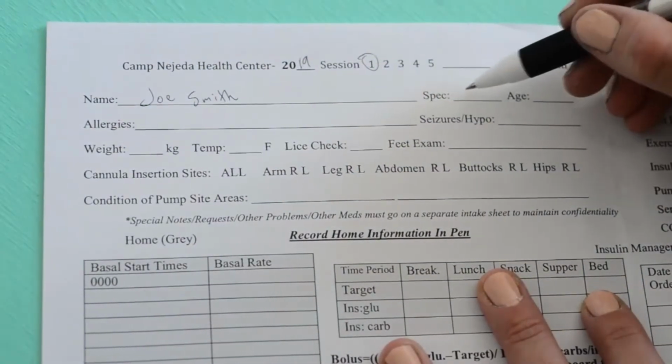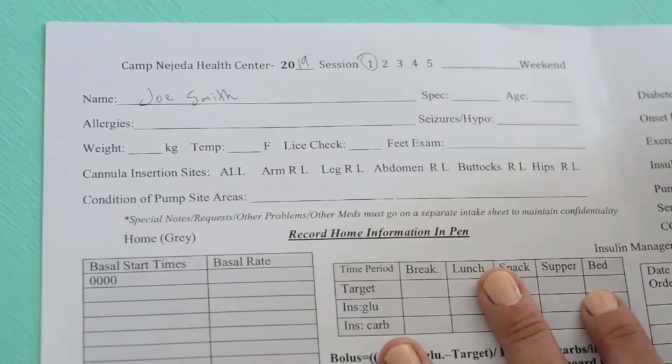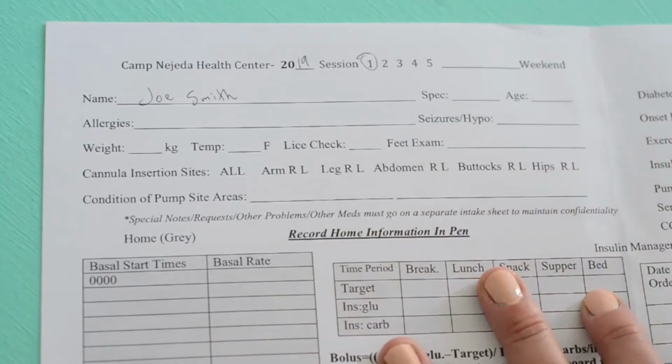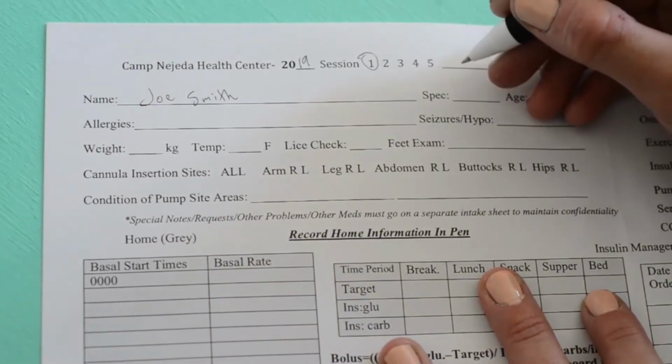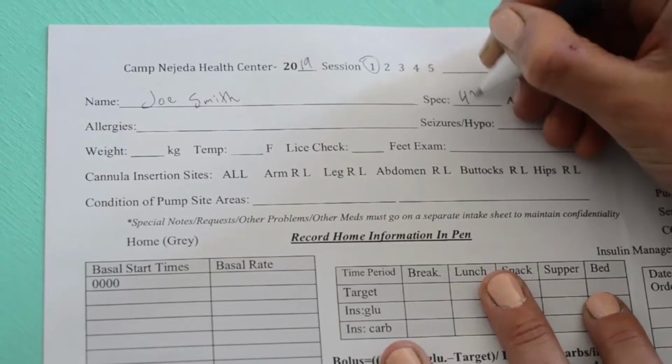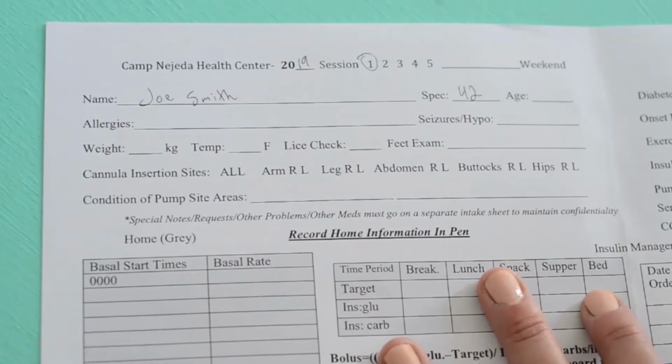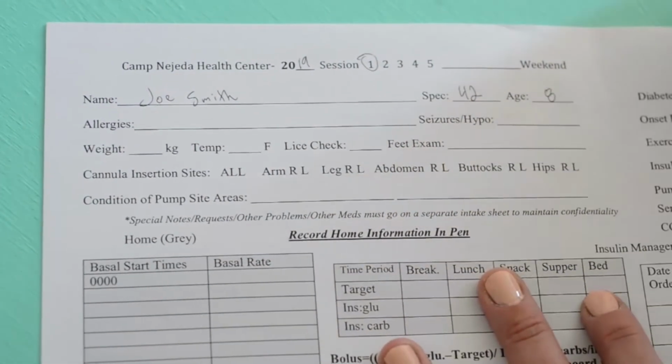Then we have their spec number. So their spec number is a unique identifier that goes with each camper. It makes it easier to figure out who is who, and we're not just finding the second Catherine that happens to be there. Are you Catherine S or a Catherine M? We don't have to deal with that. So we have spec numbers. So let's say, for example, this kid's spec number was 42. We write in their age, let's say 8 years old.